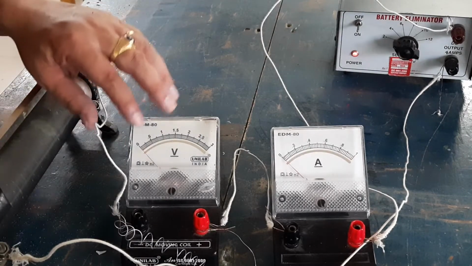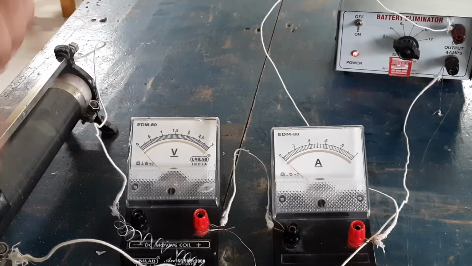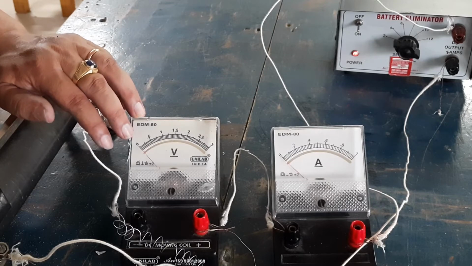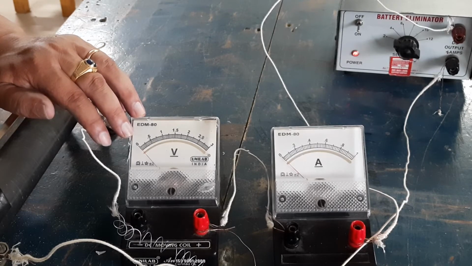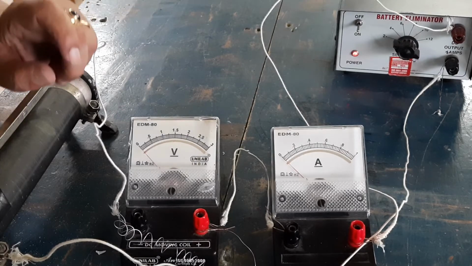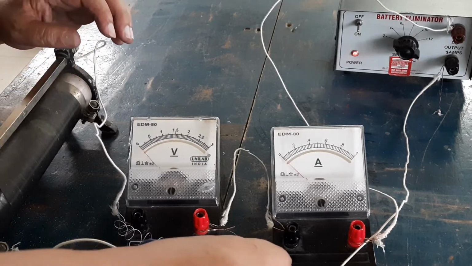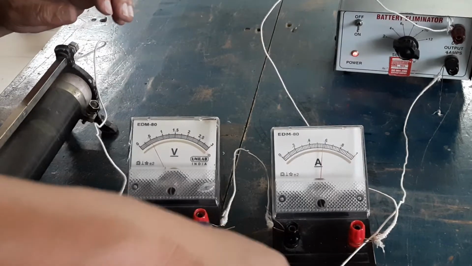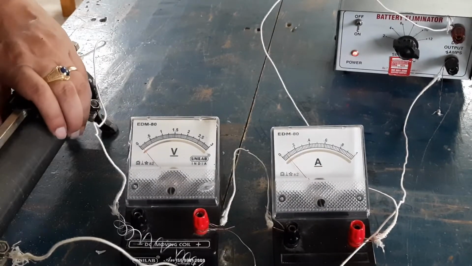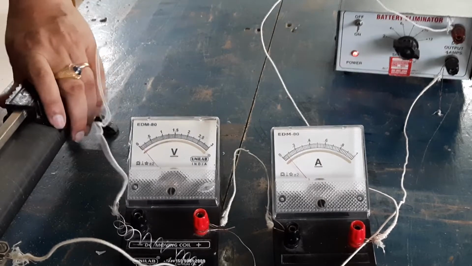How many divisions will read 0.1? Since one small division is 0.05, 2 divisions read 0.1. So we will make it two small divisions.